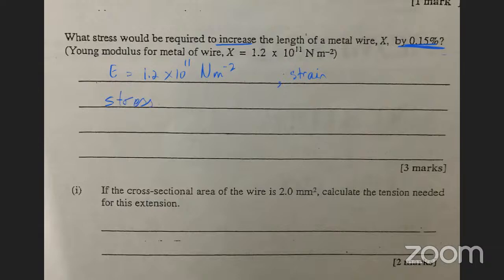By the way, what is 0.15%? It's not 15. 1% is 1 in 100. So 0.15% is 0.15 over 100. Okay? So let's think about it and then I'll help you out. There must be a way for you to get strain.